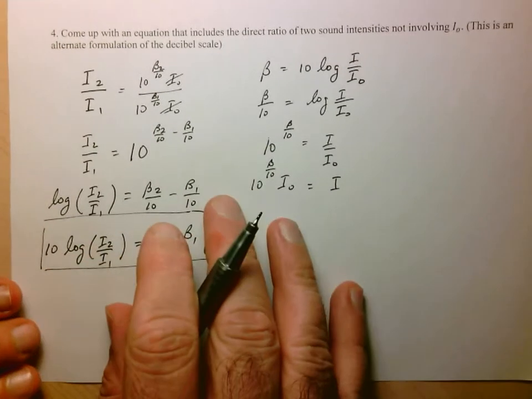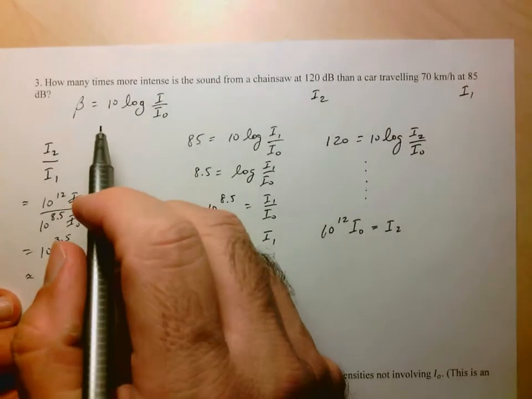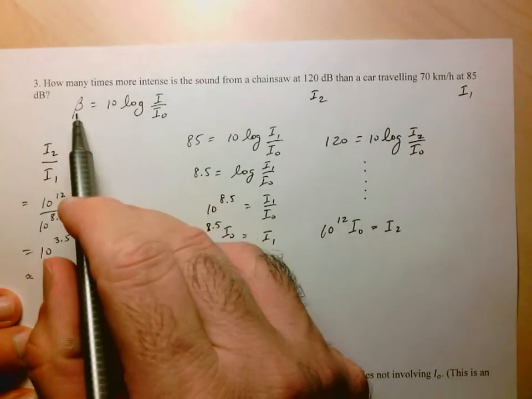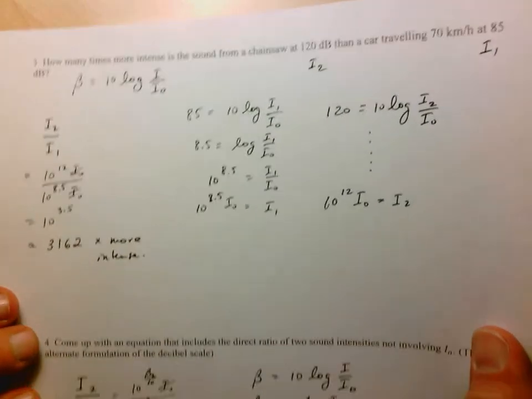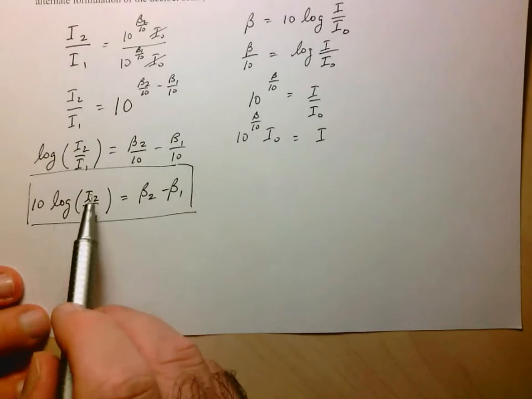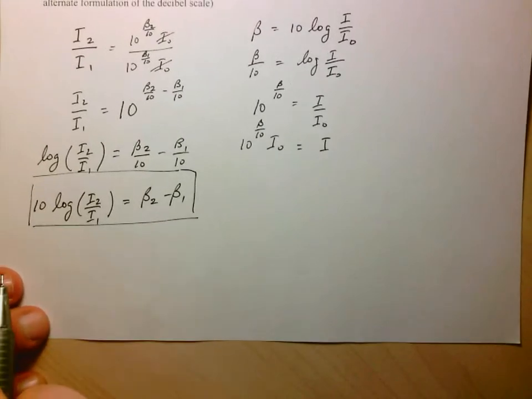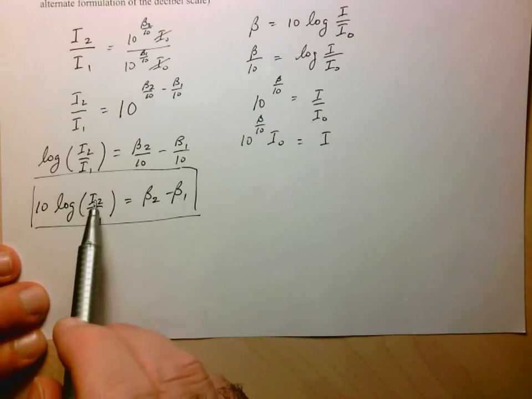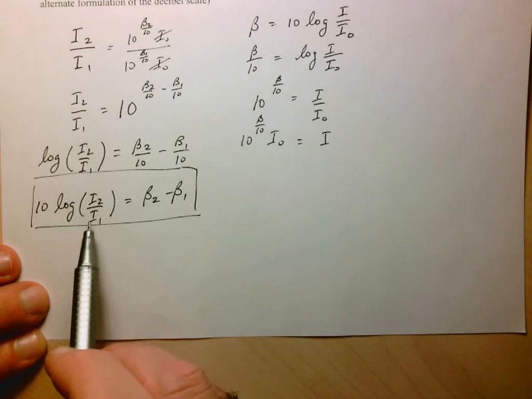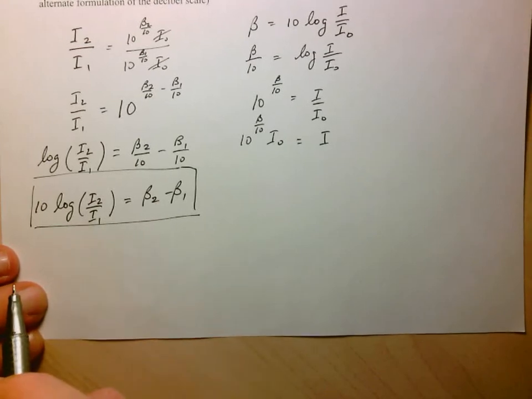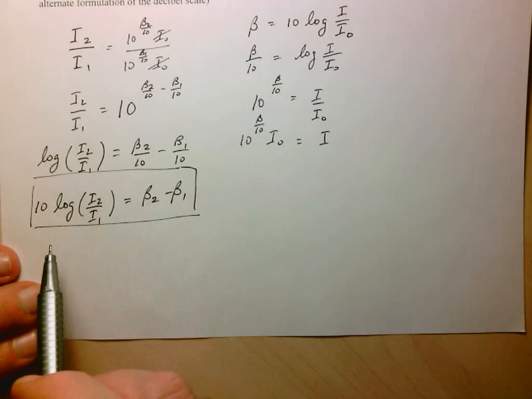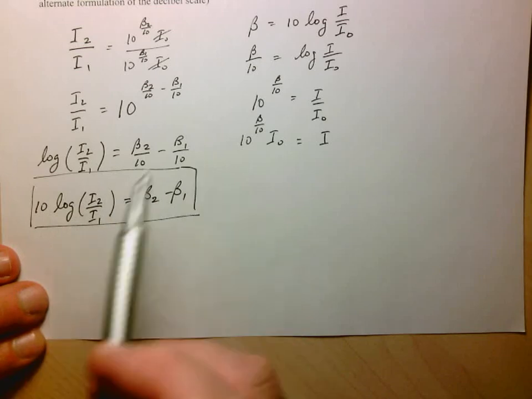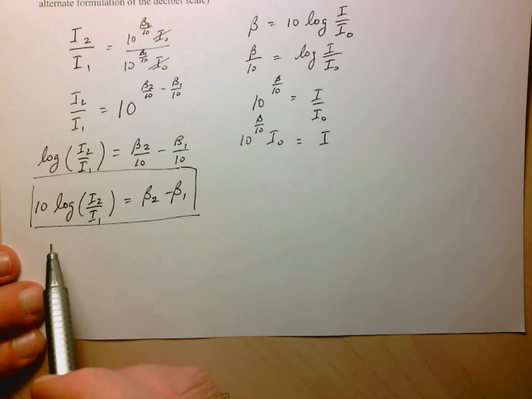The difference being that in our original formulation, the decibel level was given with respect to some baseline sound intensity. Here it's defined as the relationship between two sound intensities. So we're comparing I2 over I1, two sound intensities, could be any two sound intensities, as opposed to comparing to that one baseline one. As you can imagine, this is not the usual formulation, but again, it's an alternative way of defining the decibel scale.